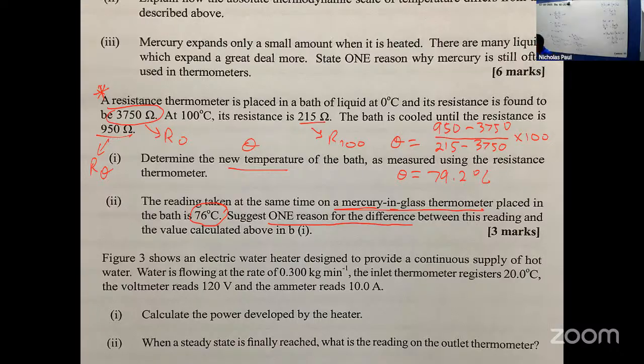One difference for the reading is that the thermometric properties vary slightly with temperature change.